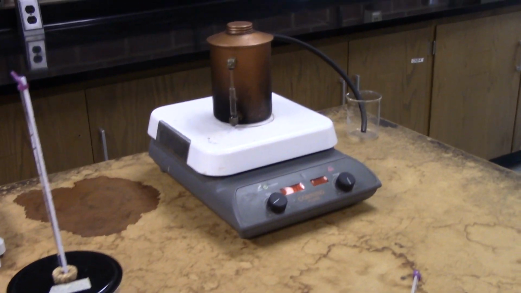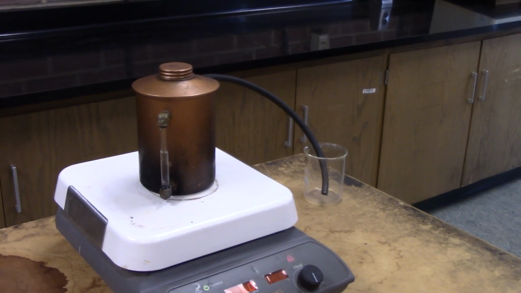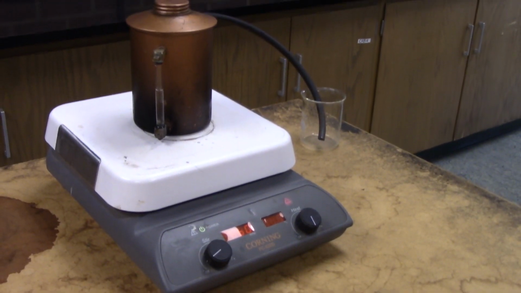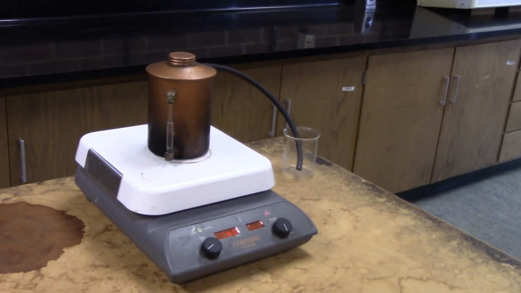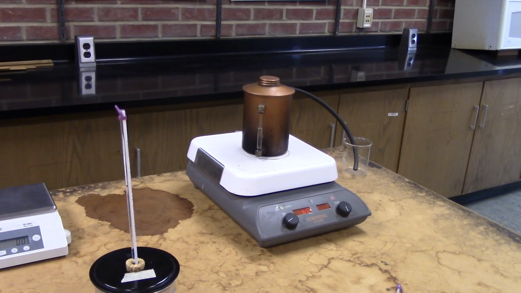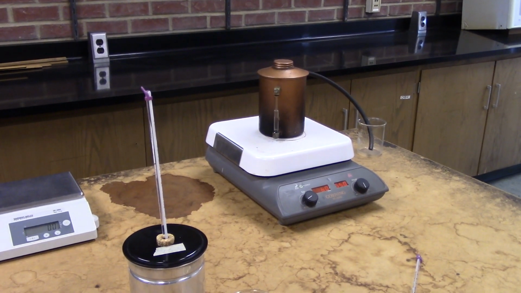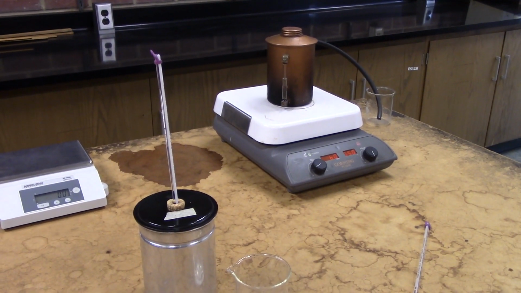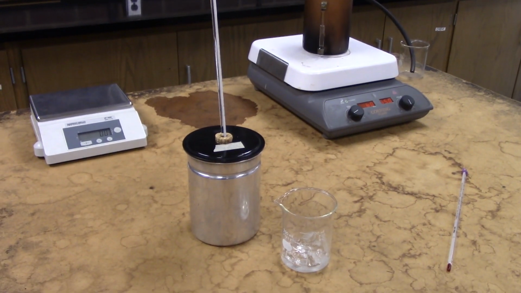Now in the backdrop here, I've got the steam generator starting. So I've got the hot plate out, and I'm starting to get the water up to temperature where we can get some steam, have some steam ready to move on to the next part of the lab.